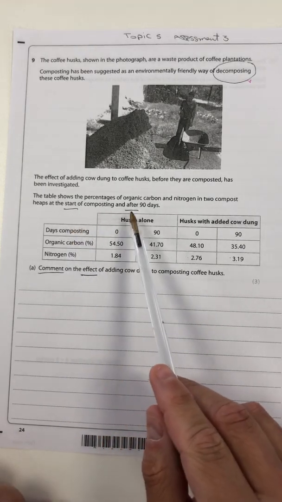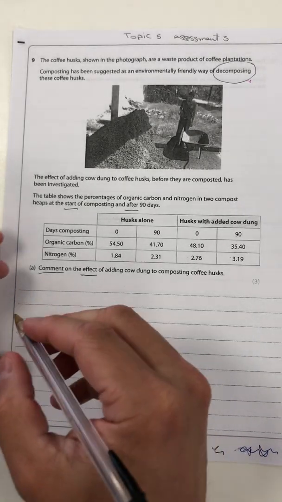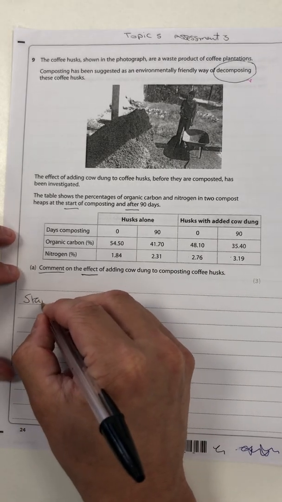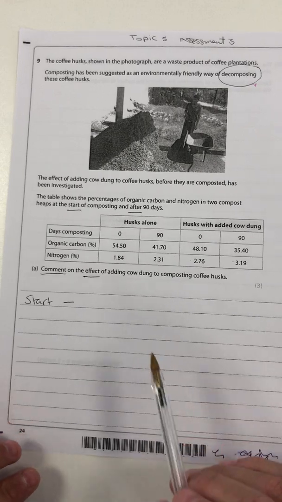We want to talk about the start and the end of this process, and overall what the question is actually asking is what is the effect of adding cow dung to the composting of the coffee husks. So let's do the first bit. We've underlined the start, so we do need to say something about the start.